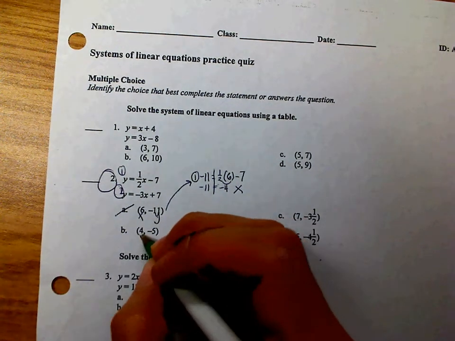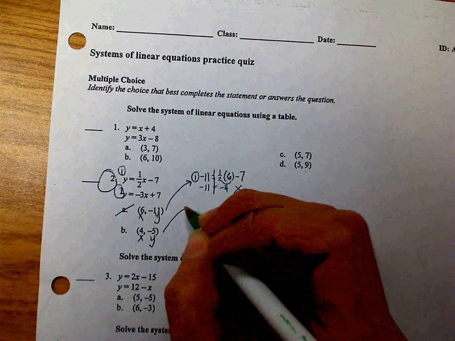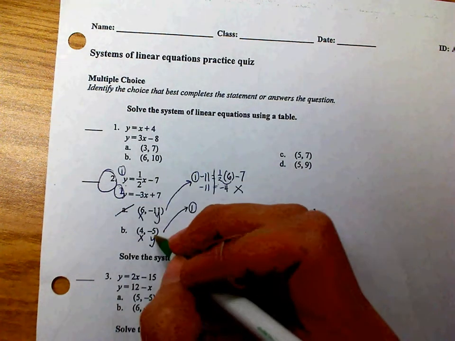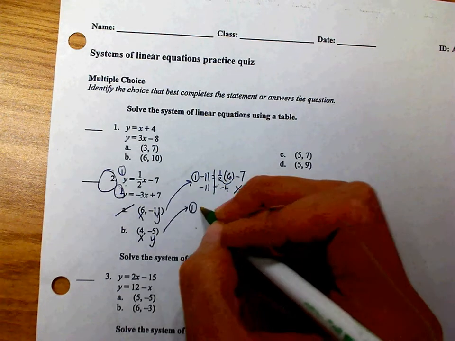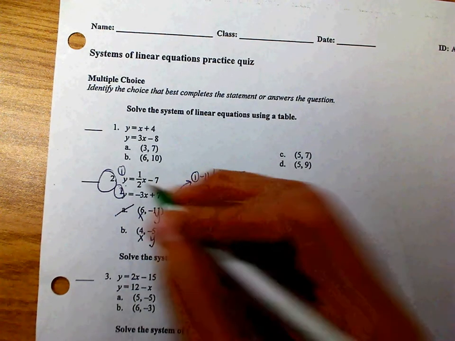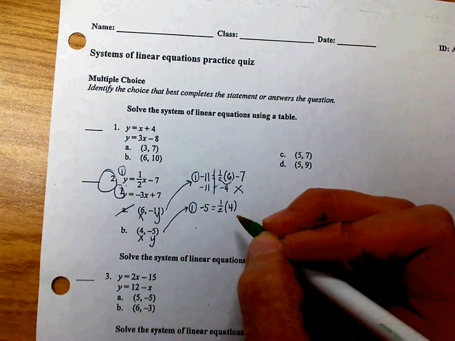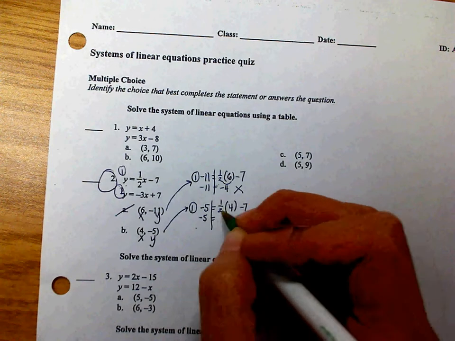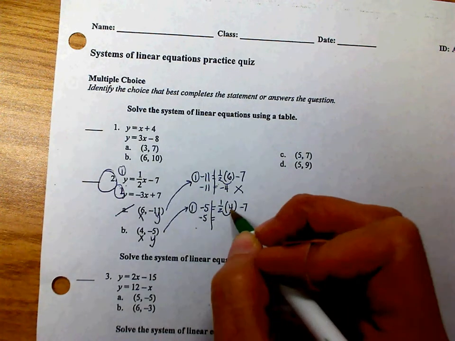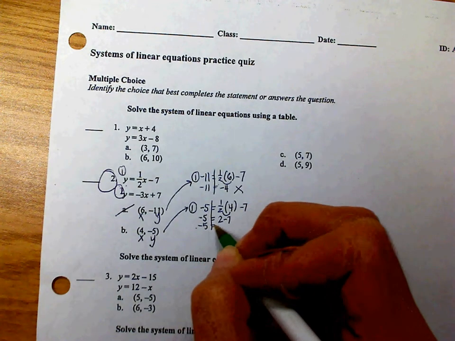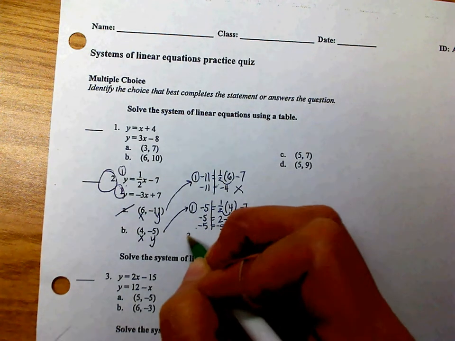This is our new x and y. We're going to plug it into equation 1. So your y value goes in as negative 5 equals 1/2 times the 4, the x is substituted by 4, and then subtract 7. Okay, if you multiply that, 1/2 of 4 is 2. Subtract 7. That's actually a negative 5. So this checks out. That means I need to check the other one.